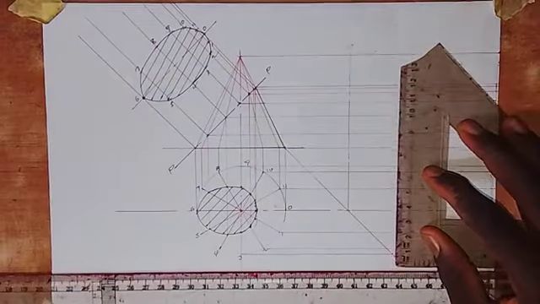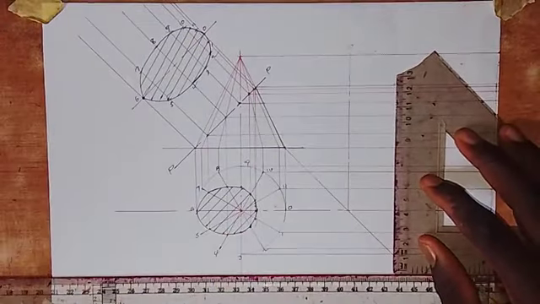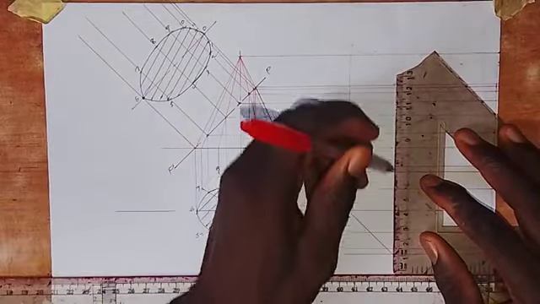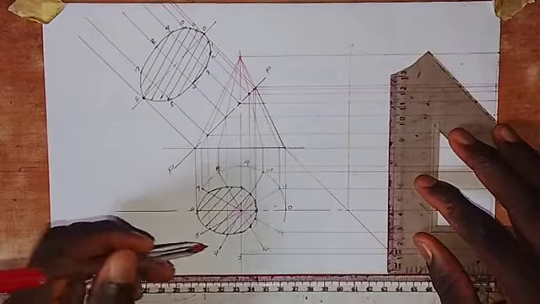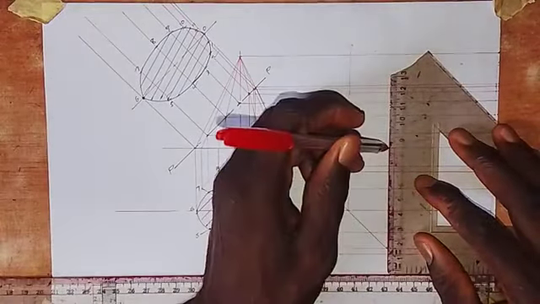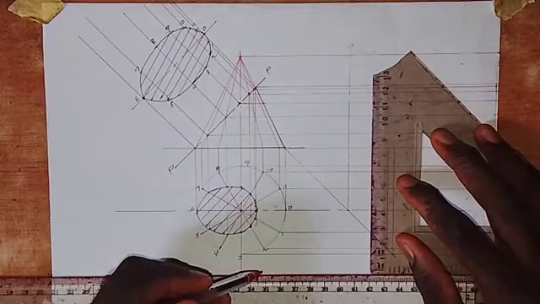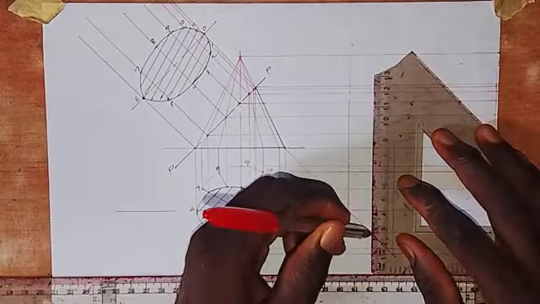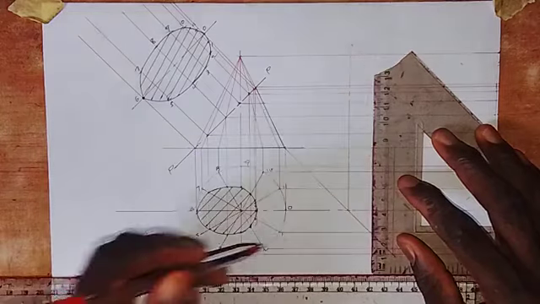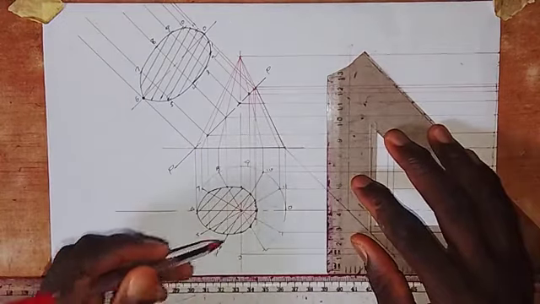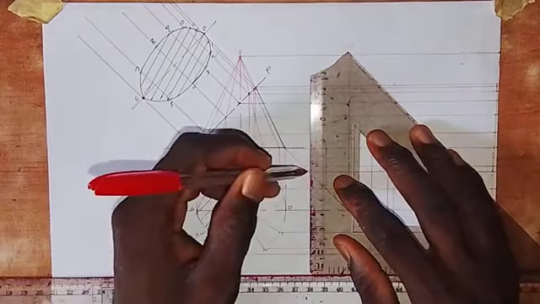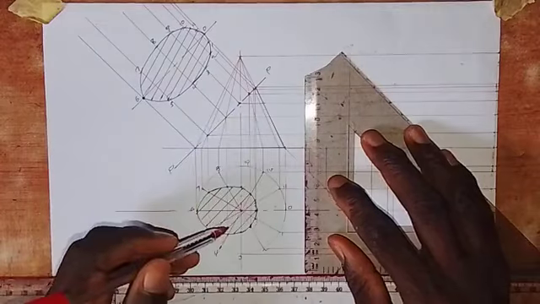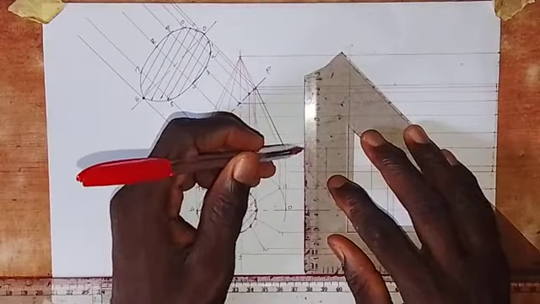And then for this one, which is 3, draw a line to touch the baseline like this. For 2, 4, draw a vertical line to touch the baseline. For 1, 5, draw a vertical line to touch the baseline. For 7, 11, draw a vertical line touching the baseline. For 8, 10, draw a vertical line touching the baseline. And for 3, draw a vertical line touching the baseline.